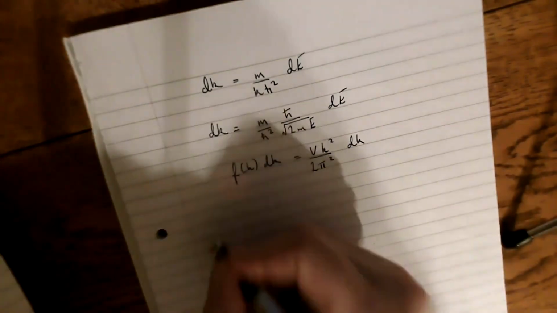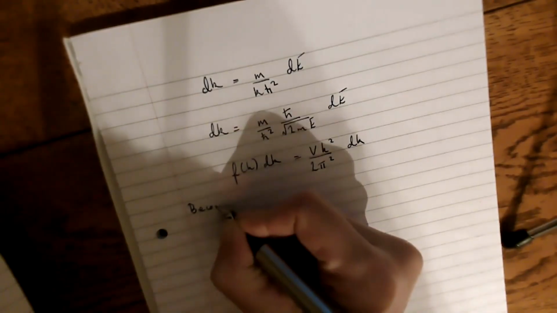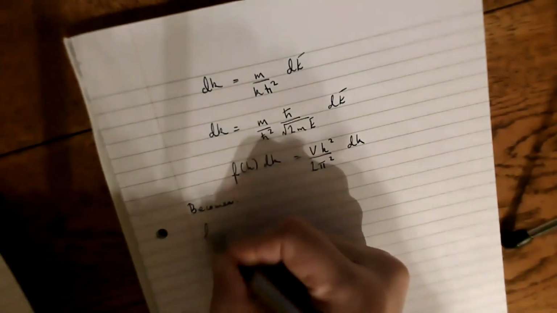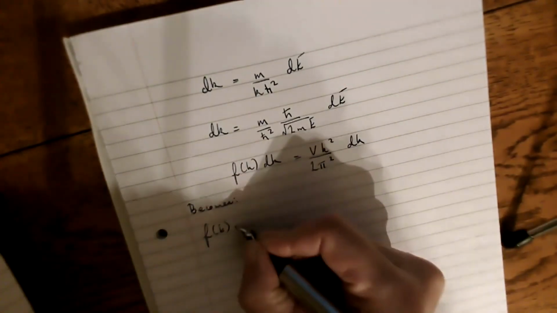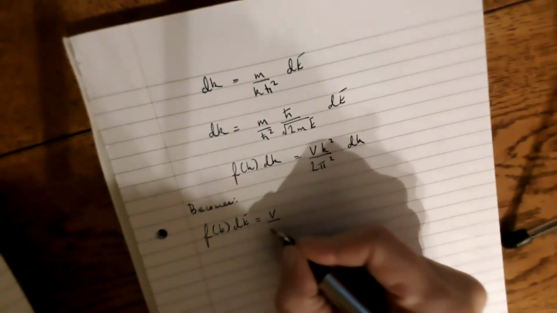Now, this becomes, okay, so f of E dE equals V over 2 pi squared.